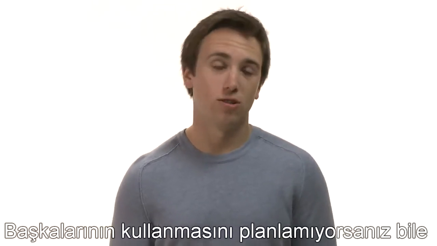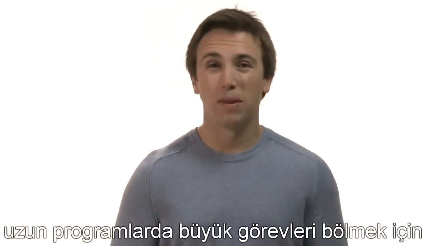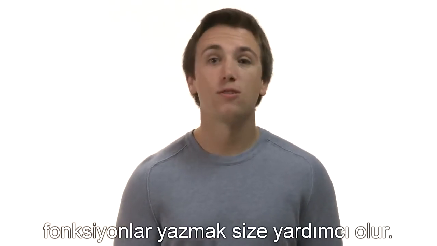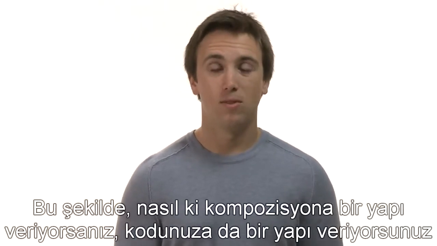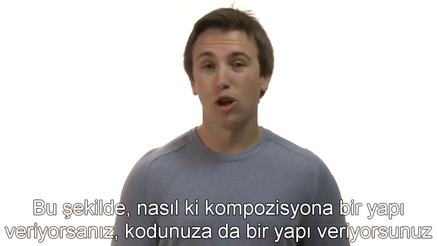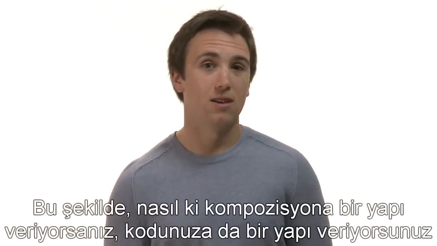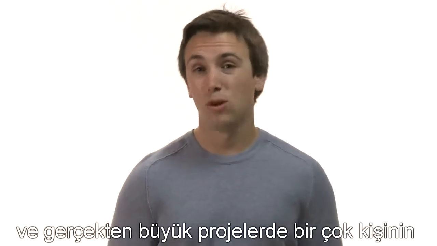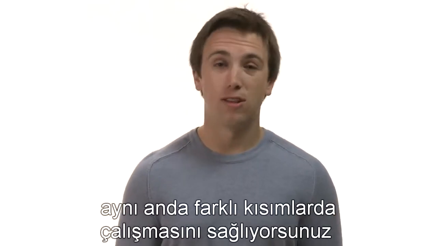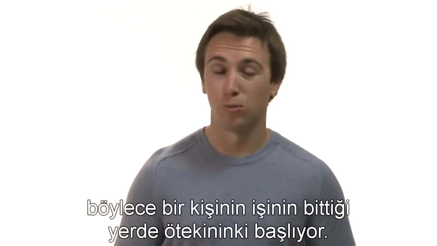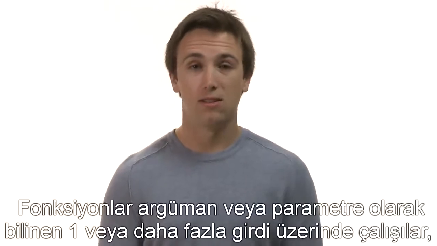It's also helpful to write functions in larger programs, even if you're not planning on having others use them, just to divide up the larger task at hand. This way, you give structure to your code much like you'd give structure to an essay. And with really large projects, you enable multiple people to work on different parts at the same time, since it's clear where one person's work ends and another's begins.